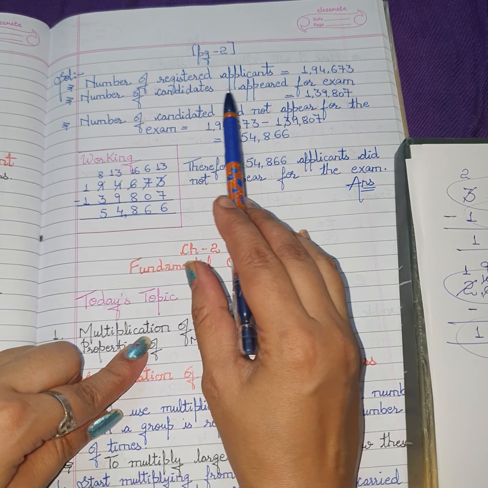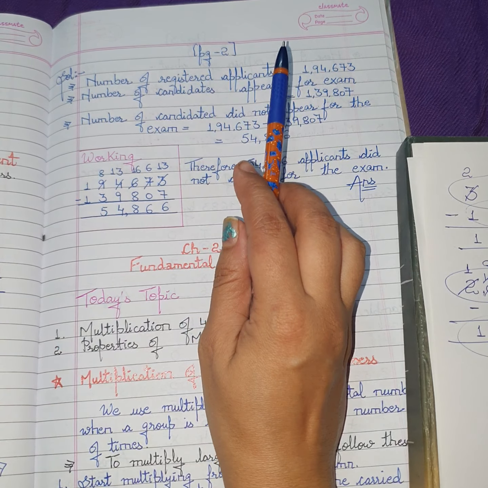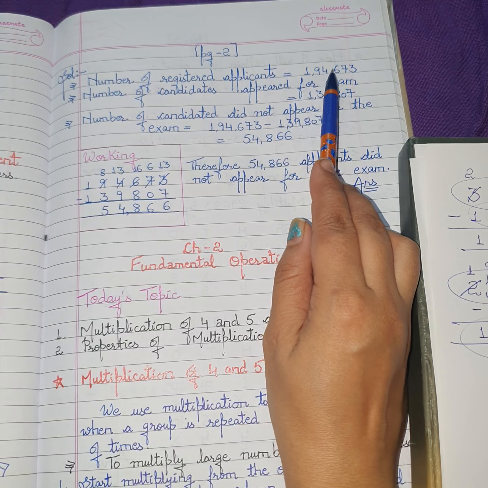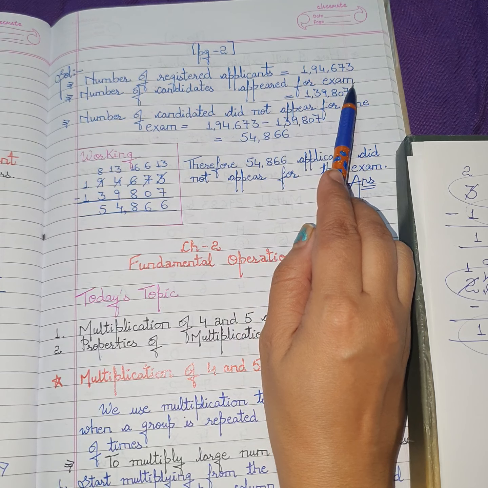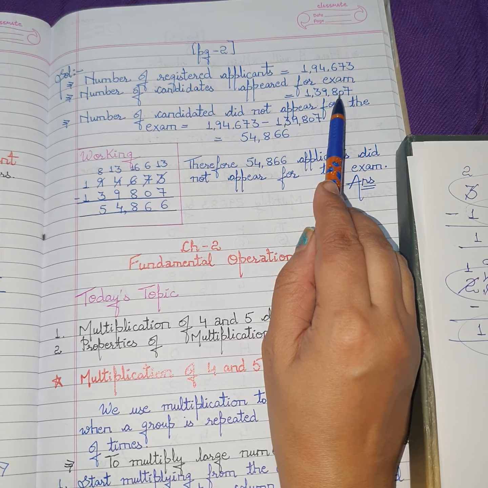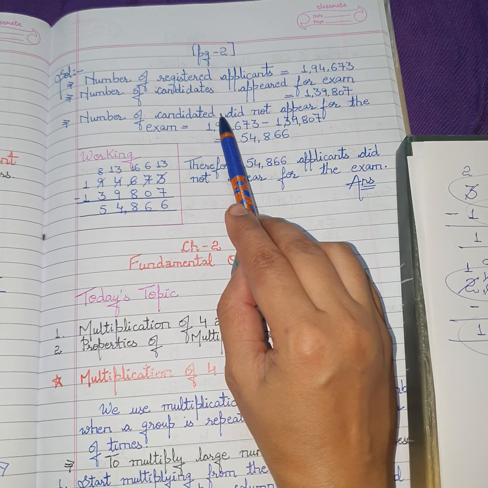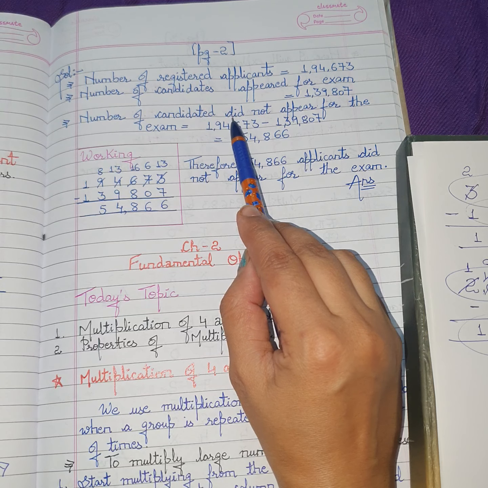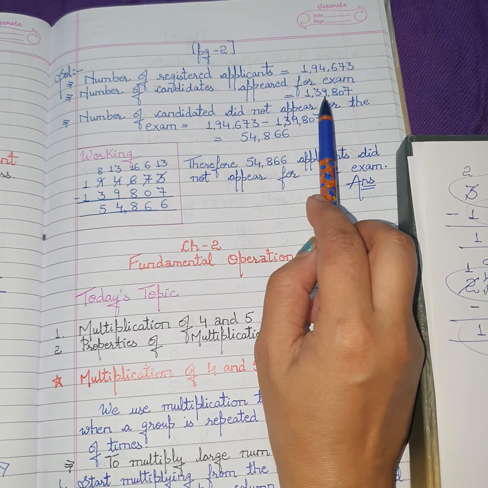In that word problem, I have told you that the number of registered applicants who have filled their form for giving a particular exam were 1,94,673. Then the number of candidates who appeared for the exam, the students who came for writing their exams, were 1,39,807. Then it was asked in the question to find out how many candidates did not appear for the examination. To find out the number of candidates who were absent has to be calculated by subtracting these two numbers.